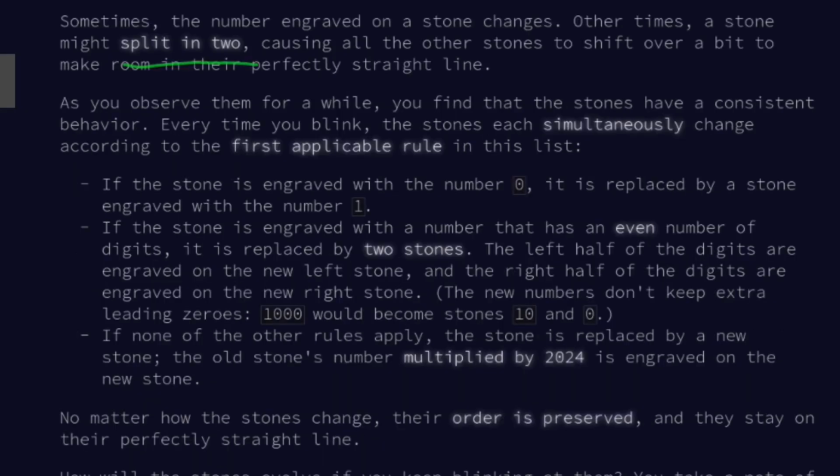If the stone is engraved with 0, when we blink, it will change to 1. If the stone is engraved with a number that has an even number of digits, when we blink, it will split into two stones. The first one has the left half of the digits, and the second one has the right half. And if the stone doesn't fit any of these rules, it will change to another number, which is the multiplication of the original number and 2024.